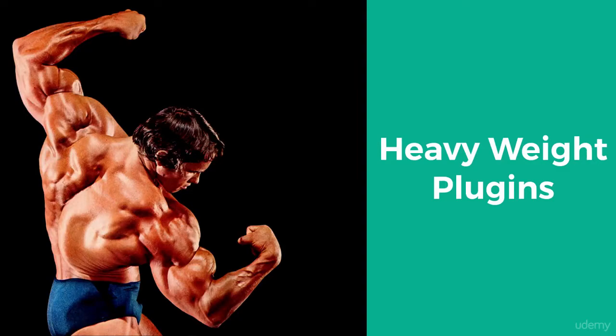And again, the term heavyweight isn't exactly an official term to describe such plugins. So please don't go to some WordPress meetup and start telling them that, hey, I installed this heavyweight plugin yesterday. They'll look at you like, what are you talking about? Heavyweight is not an official term. It's just how I choose to describe such plugins. And if you have a better way of describing them, or you want to use a particular word to describe them, go ahead and please let me know.